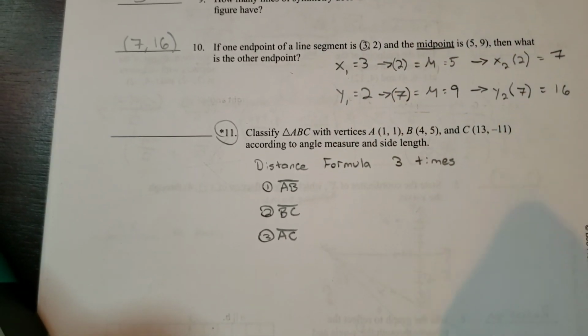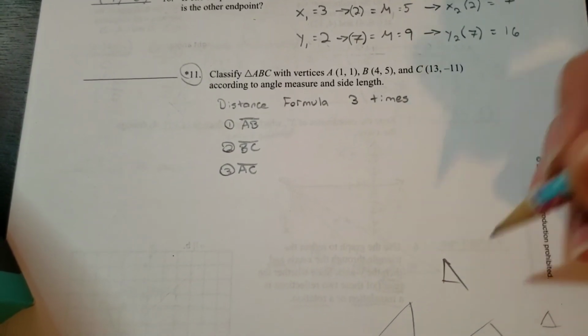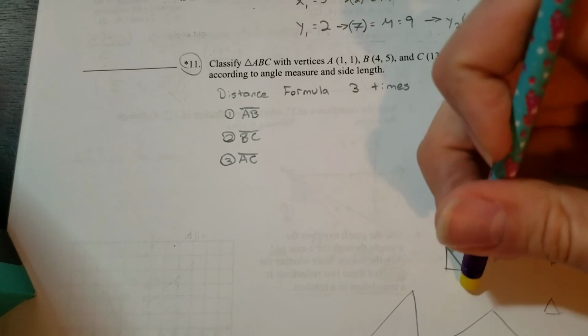You could draw it out. I don't know what it looks like. I don't know if it's obtuse or if it's acute. I don't actually know. You'll have to figure that out. It might be a right triangle. I don't know. Tell me. Do the work. Show me.